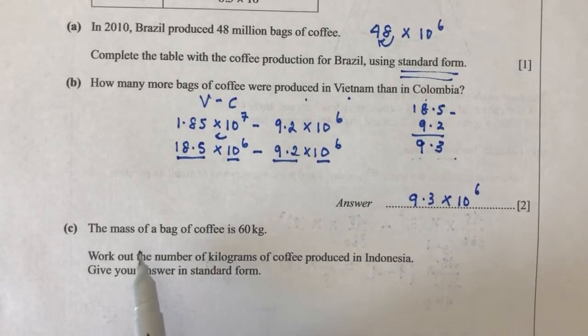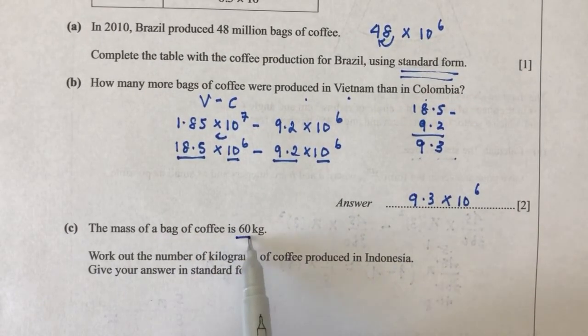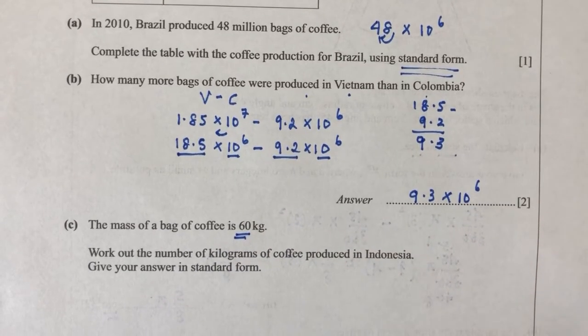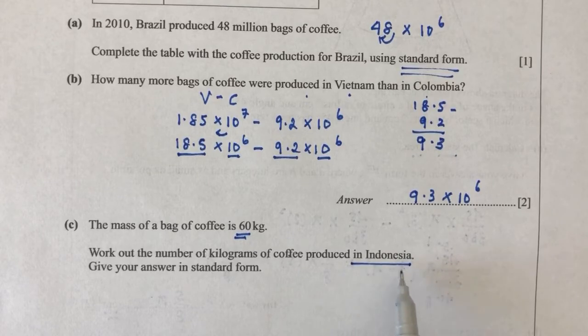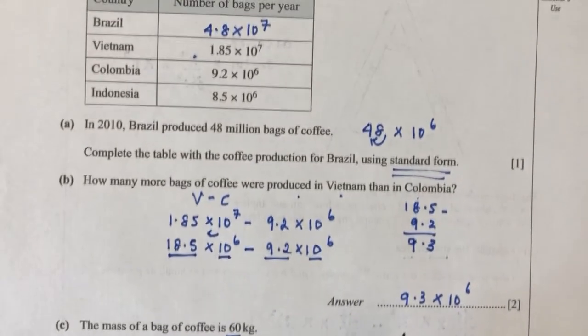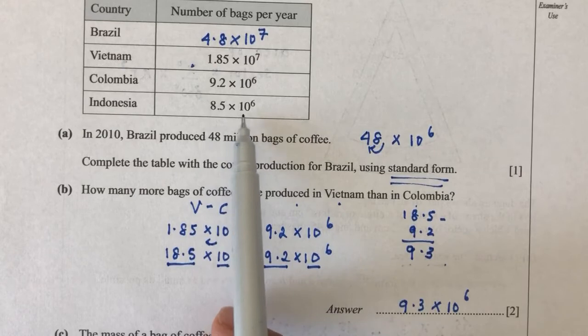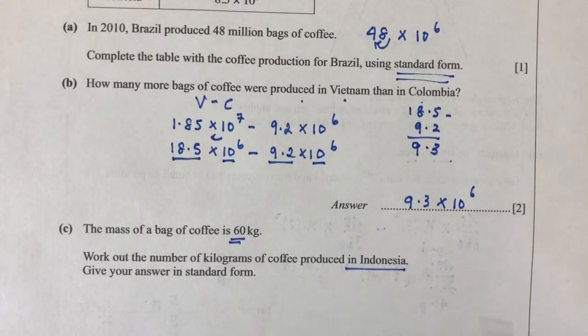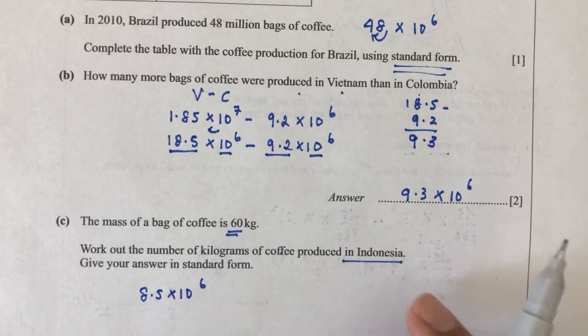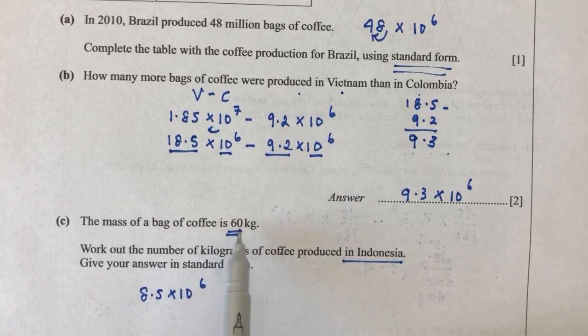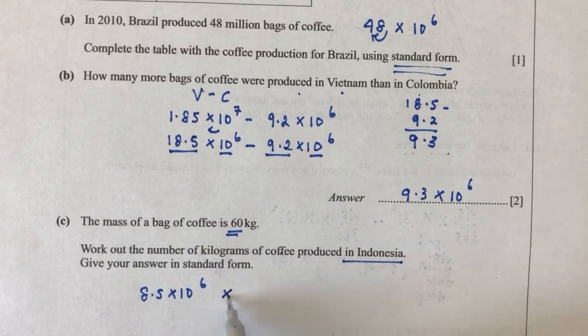So part C, the mass of a bag of coffee is 60 kilogram. Work out the number of kilograms of coffee produced in Indonesia. So for Indonesia, we have how many bags of coffee? 8.5 times 10 power 6. So 8.5 times 10 power 6, that's the number of bags from Indonesia. The mass of one bag is 60 kg. So find the number of kilograms of coffee produced. So we have the times 60.